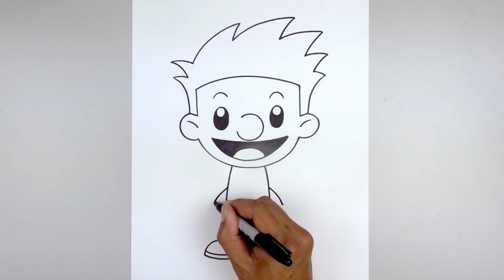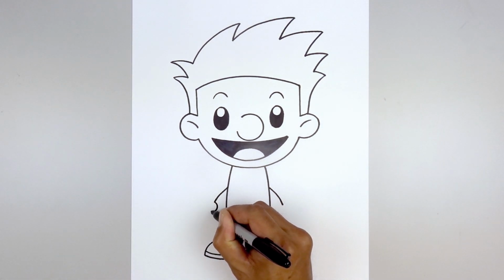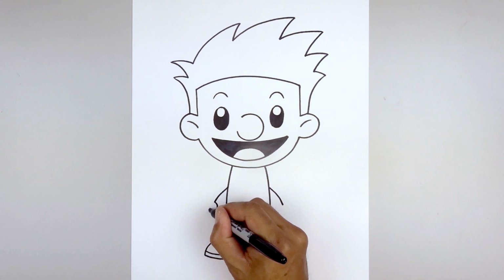And then from the wrist, we're going to draw on the thumb. We're going to draw a small half circle, curving in and then out. At the end of the thumb, we'll add a bracket.